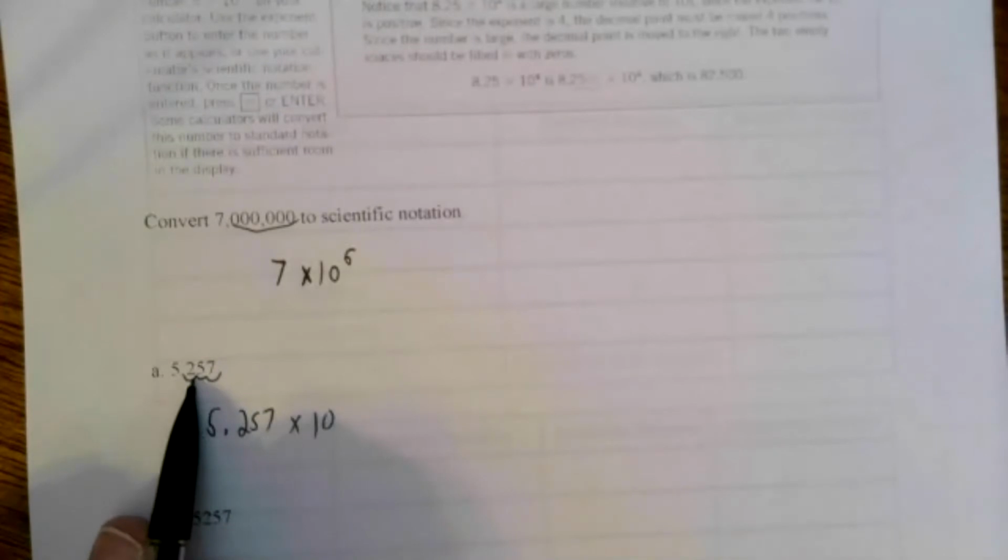Okay. What about the next one? What should my A be? So I move it to the left 3 times, right? So we get a number between 1 and 10. So we get 5.257. That's multiplied by 10. And this is a big number, and we moved it to the left 3, so it should be a positive 3 for my exponent.